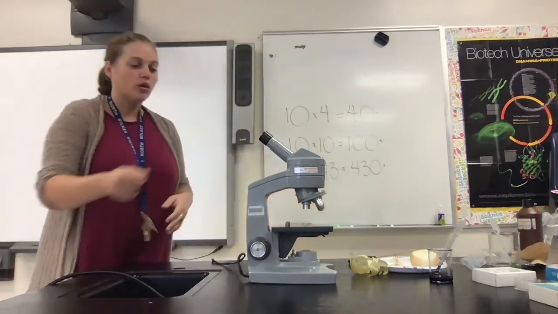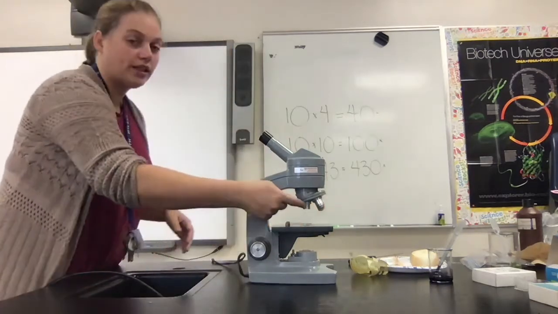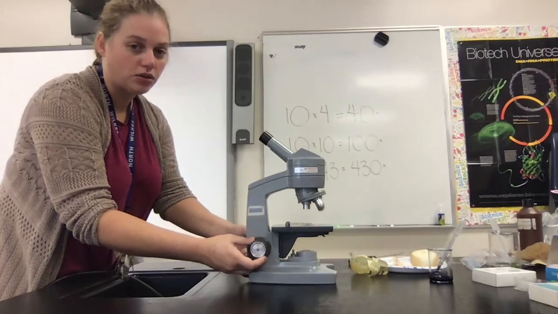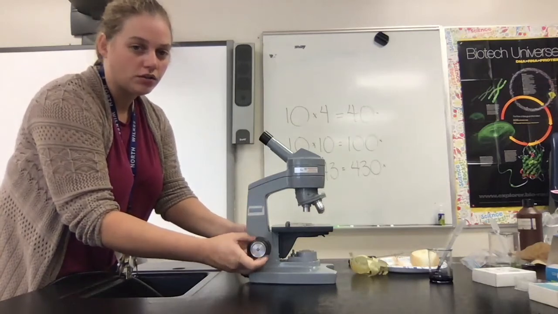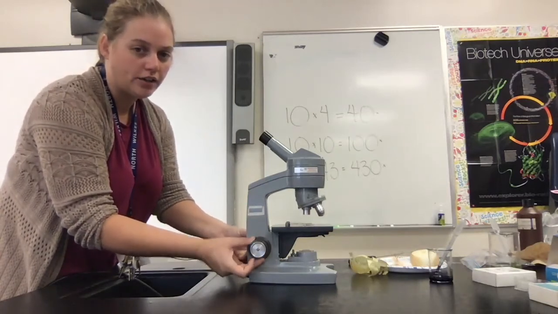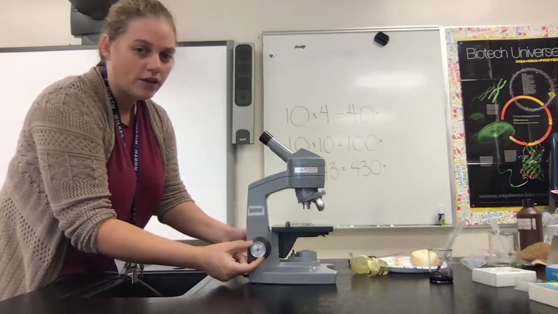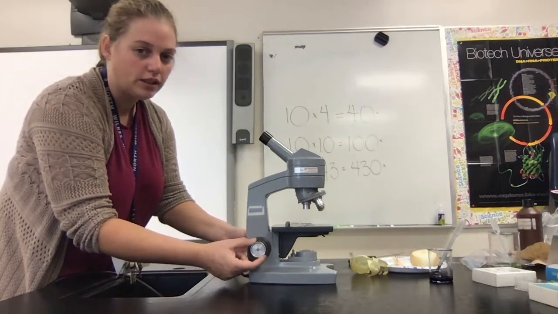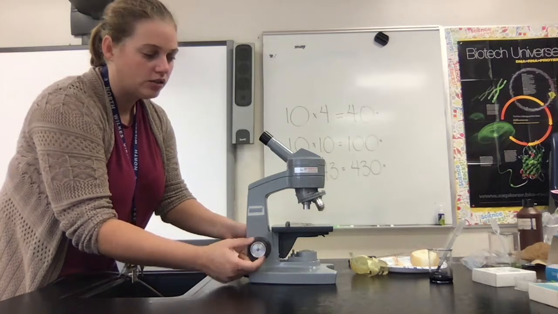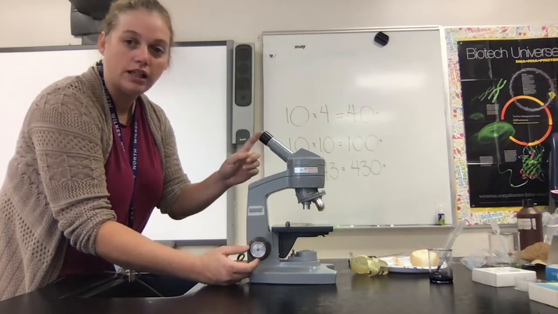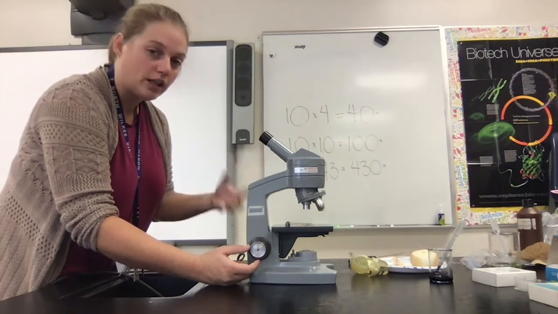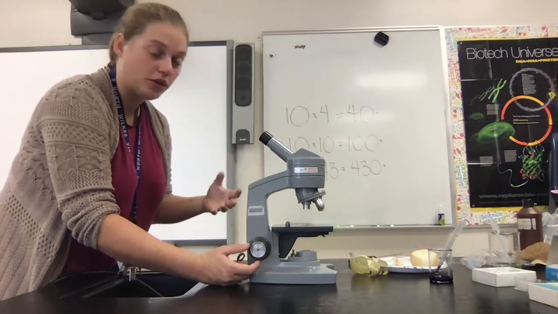So once we have our specimen under the microscope, we're going to have our lowest objective set, and we're going to use these 2 knobs. The big knob is your coarse focus, and it's big and gray, and you're going to notice that it'll actually move the objectives up and down. We have another knob, which is this little silver one, and this is the fine focus. And this is going to move around the lens in the eyepiece so that we can get our specimen focused.